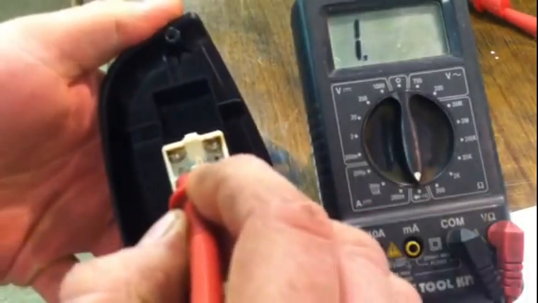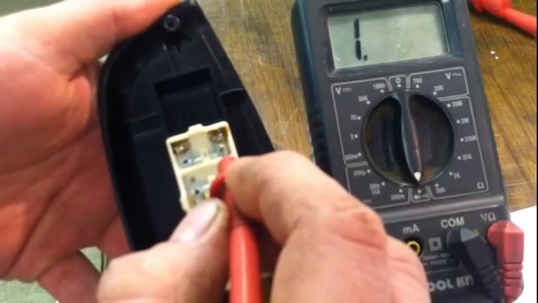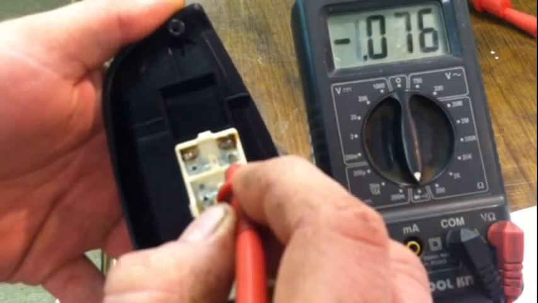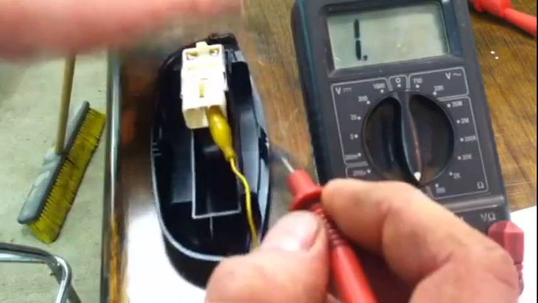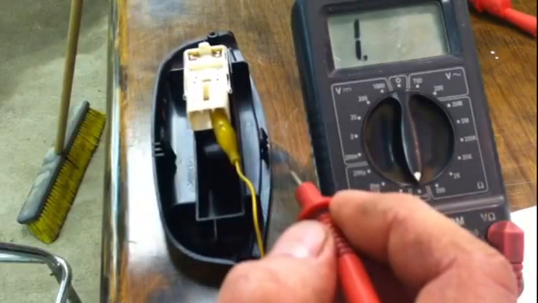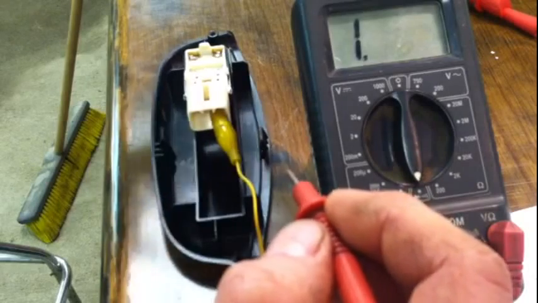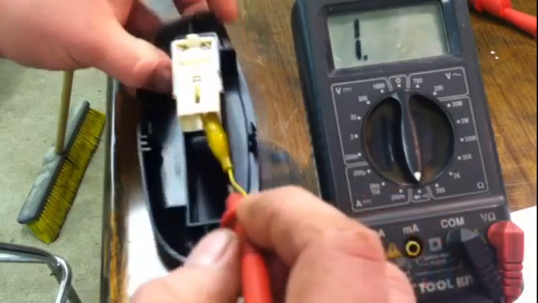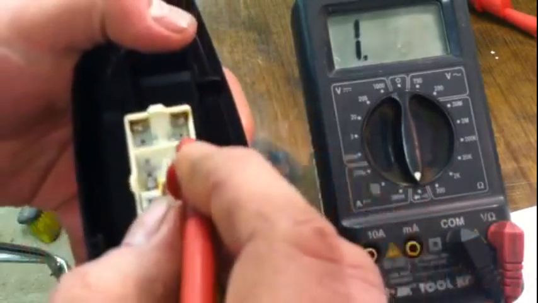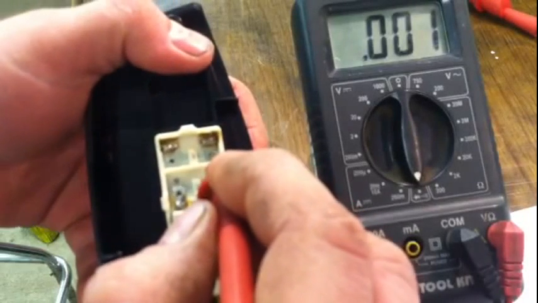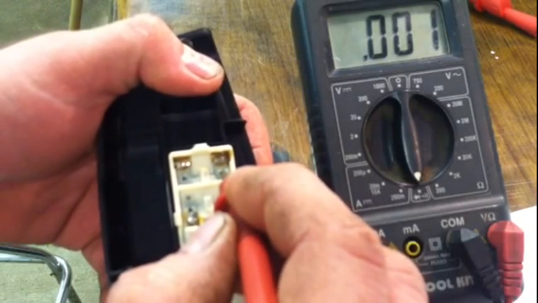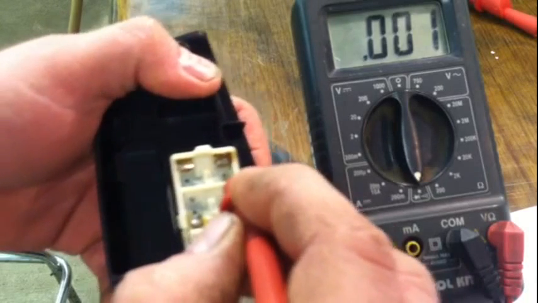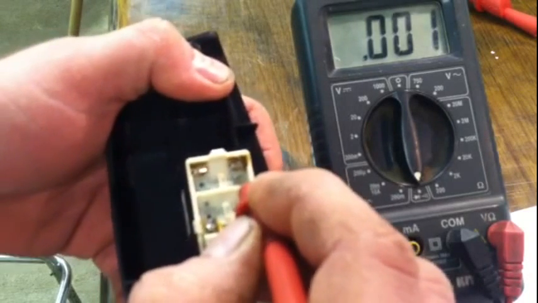Continuity. Go to the other side, which you're going to have to move because, like I said, it reverses. Continuity. And that's a lot of mistakes people make, and they say, well, I got continuity through both sides of the switch, so something else is wrong. But if you look at this, that's showing a hundredth of an ohm.